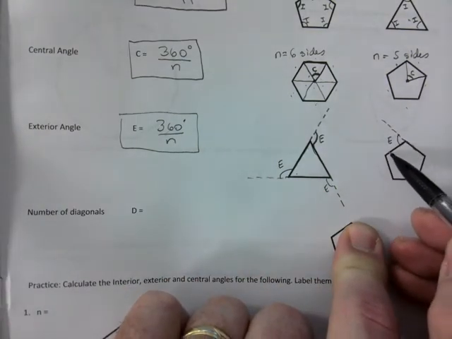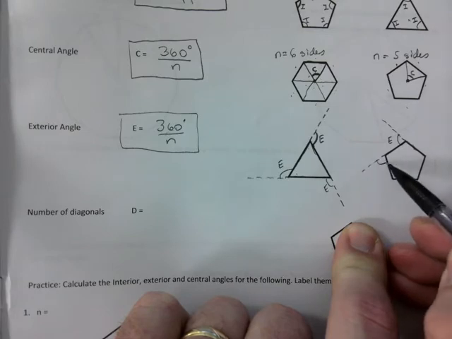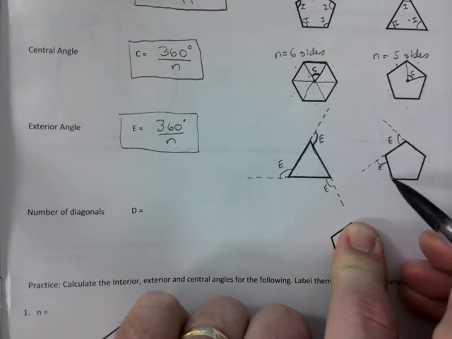Let's go ahead around the whole shape and do that. It doesn't hurt. It's like a wheel, right? Water wheel.